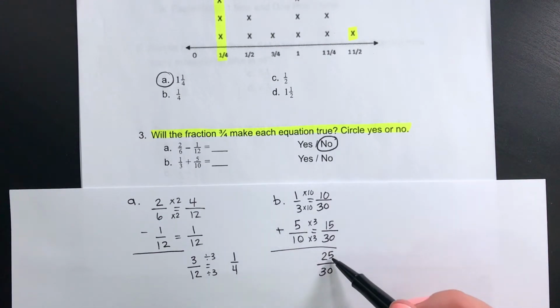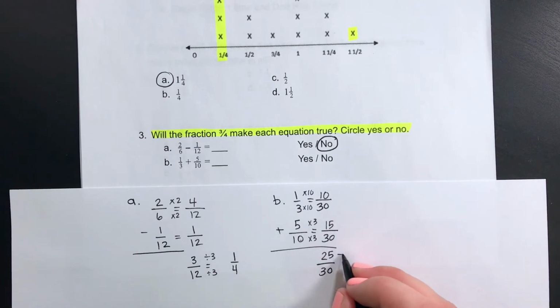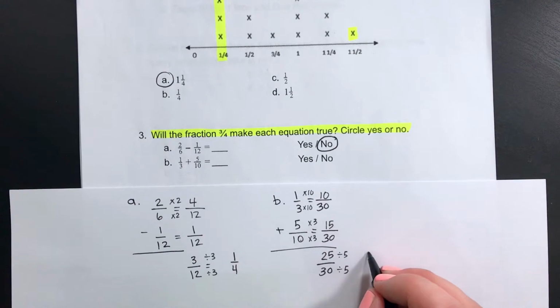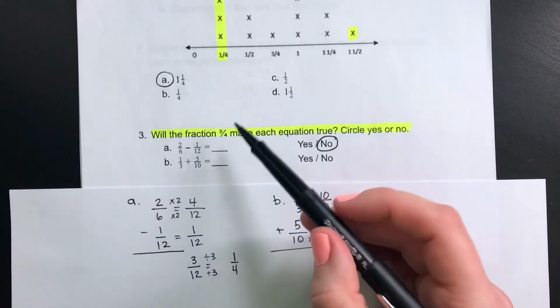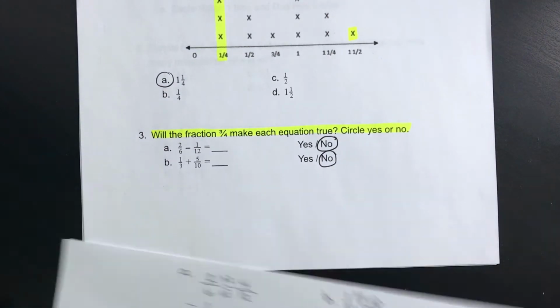So when I'm looking at 25 and 30, I can tell that one number that goes into both of those is 5. So we can simplify both of these sides by 5. And 25 divided by 5 is 5. 30 divided by 5 is 6. So we end up with 5/6, and that is not 3/4. So again, this is no. All right.